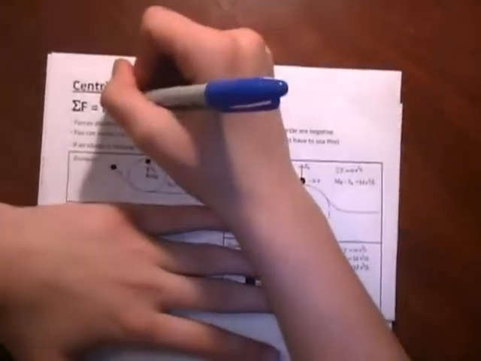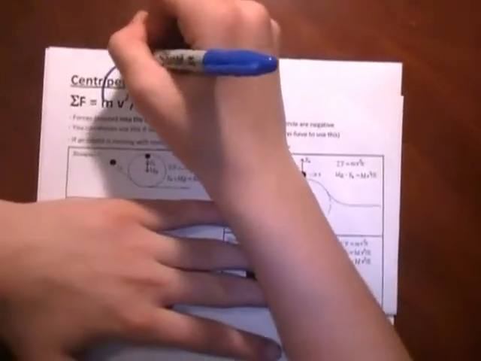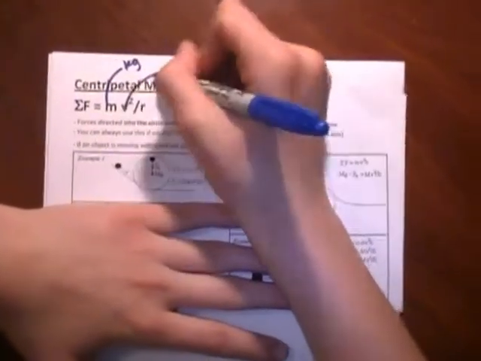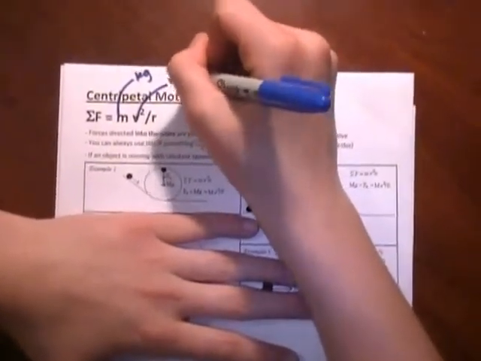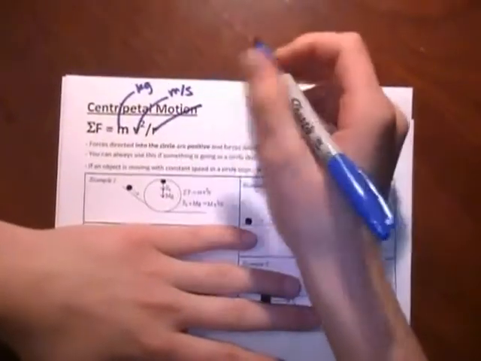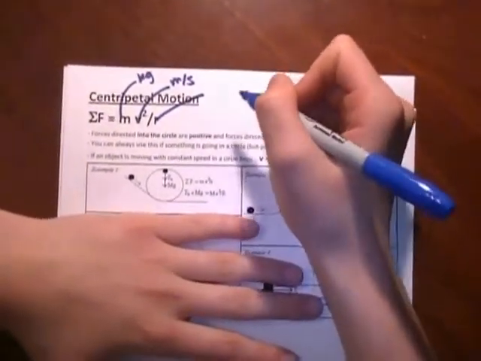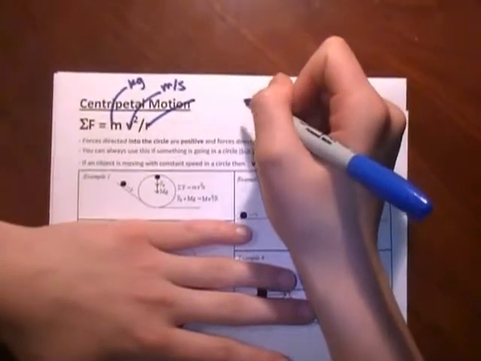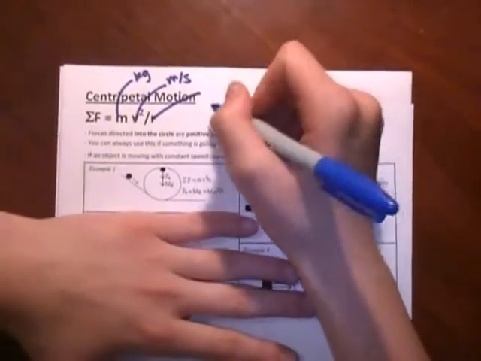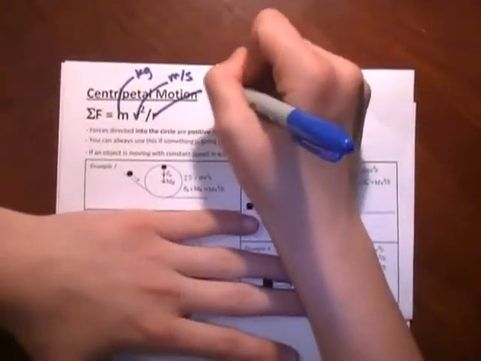In this equation, the m is the mass, which is measured in kilograms, the v is the velocity measured in meters per second, and the r is the distance between the axis the object is spinning around and the object, which is measured in meters.